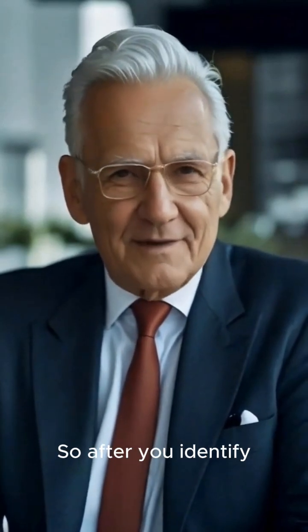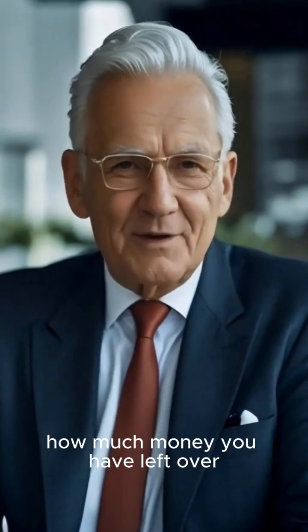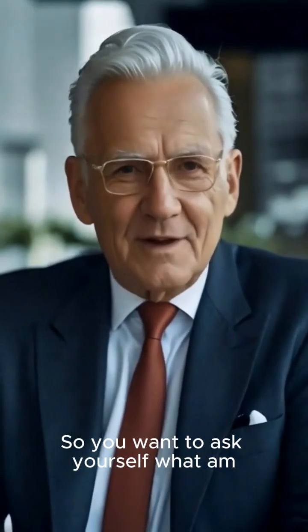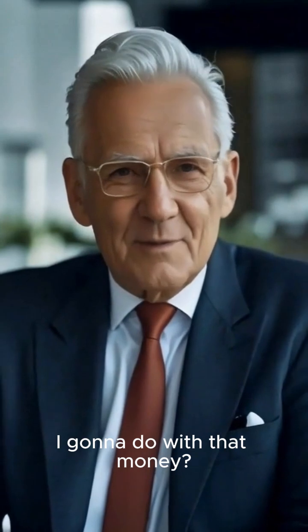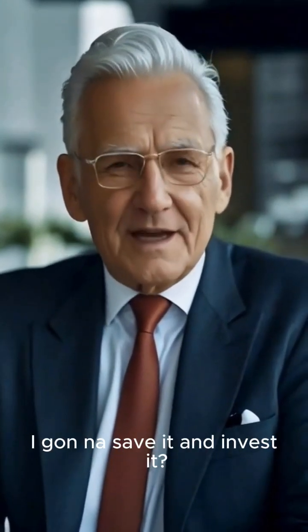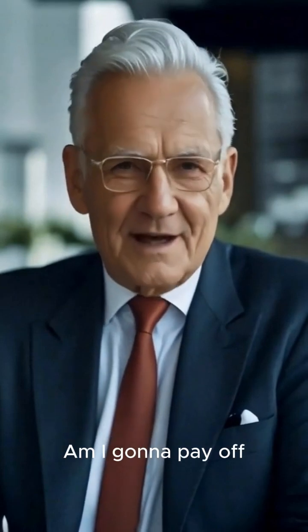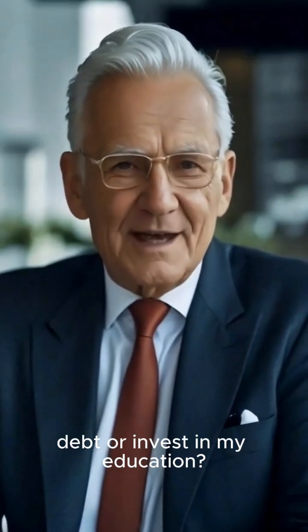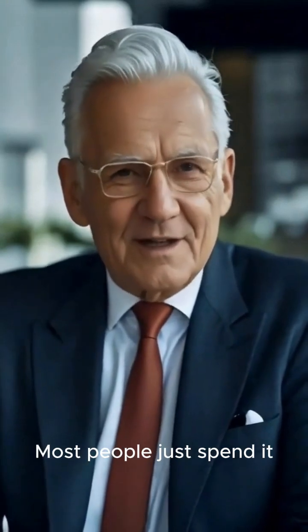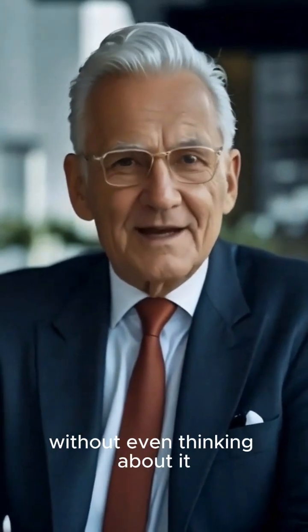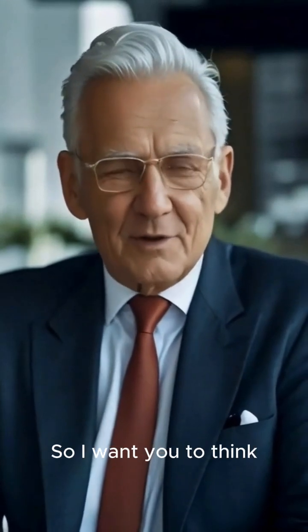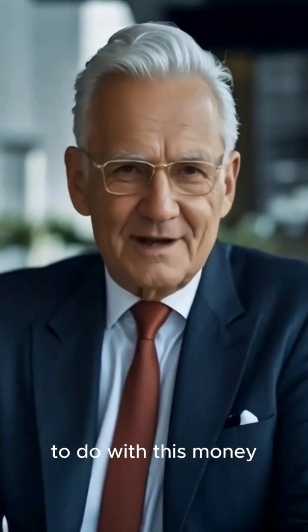So after you identify how much money you have left over, then you need to sit down and make a plan for that money. So, you want to ask yourself, what am I gonna do with that money? Am I gonna spend it on wants or needs, or am I gonna save it and invest it? Am I gonna pay off debt or invest in my education? What am I actually gonna do with this money? Most people just spend it without even thinking about it. They just spend it on things that they don't even need. So, I want you to think about what you're going to do with this money.